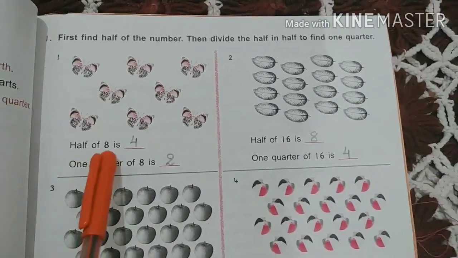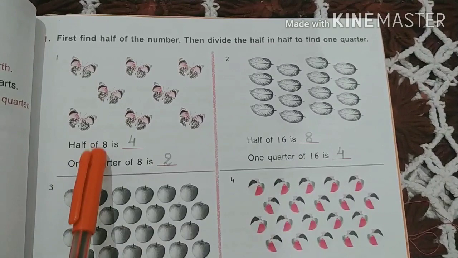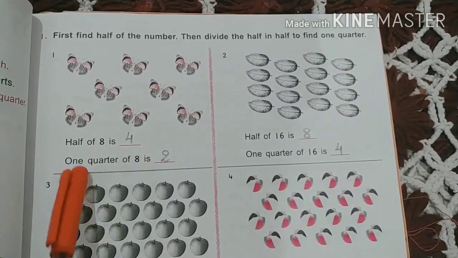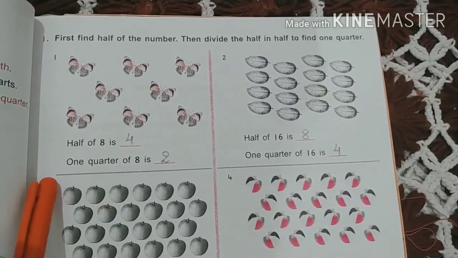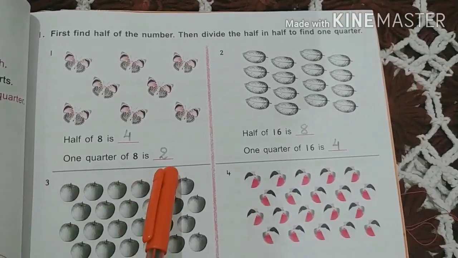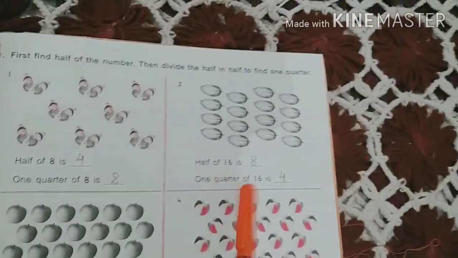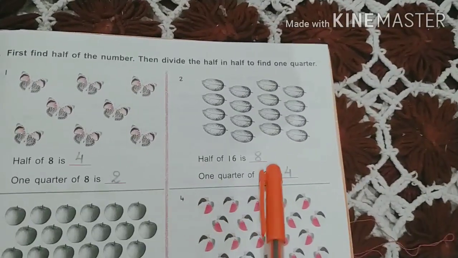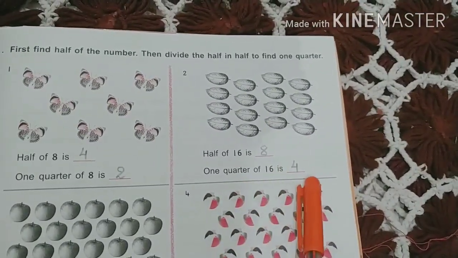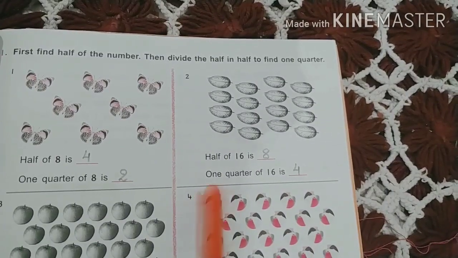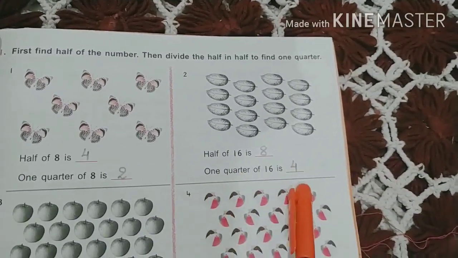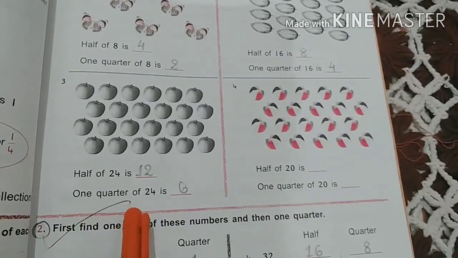Half means 1 by 2, so you can divide 8 by 2. That means 4. And 1/4 means 1 by 4, so you can divide 8 by 4. You will get 2. Next question. Half of 16 is 8 and 1/4 of 16 is 4. You can divide it by using the formula. 1/4 means 1 by 4. Next is half of 24 is 12 and 1/4 of 24 is 6. Like this, find this one also.